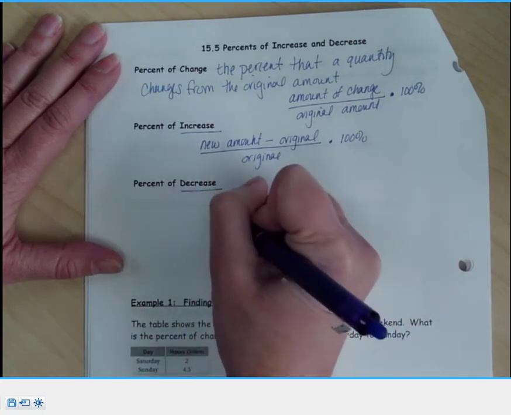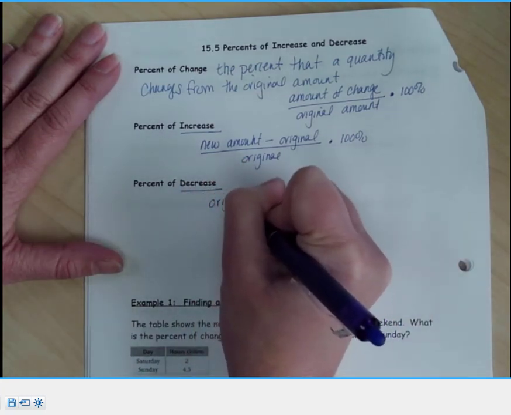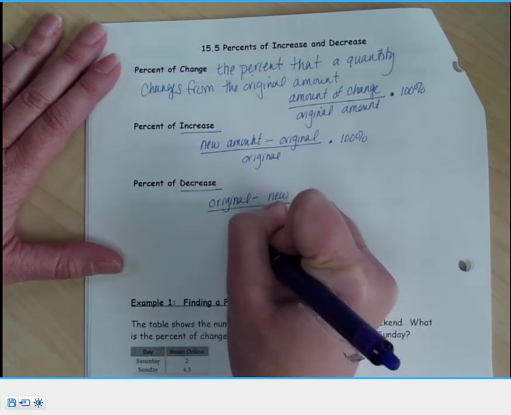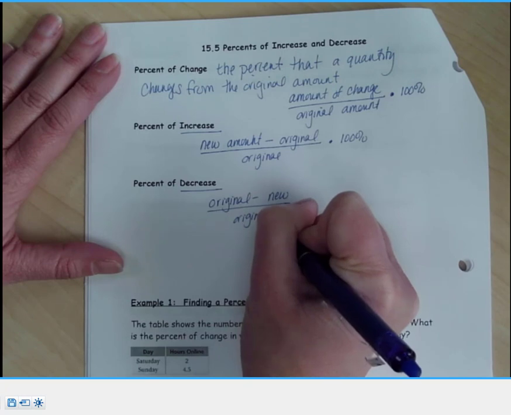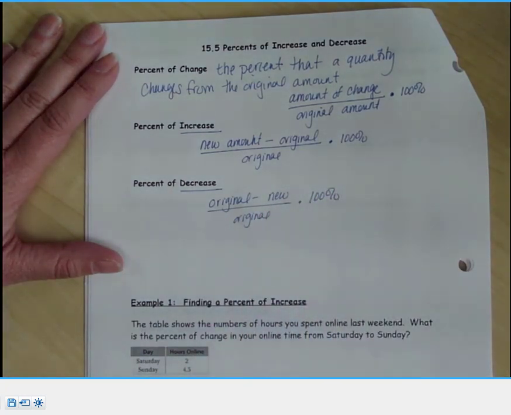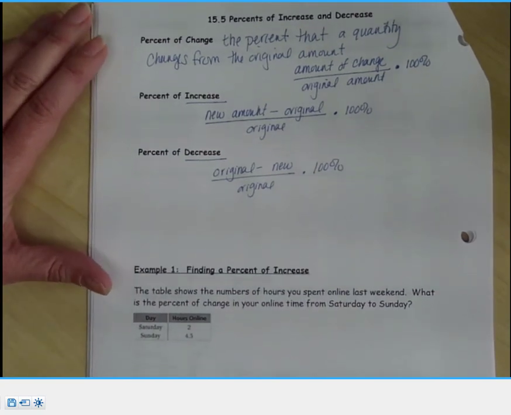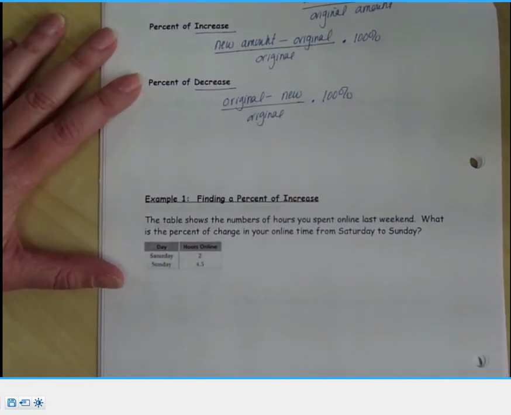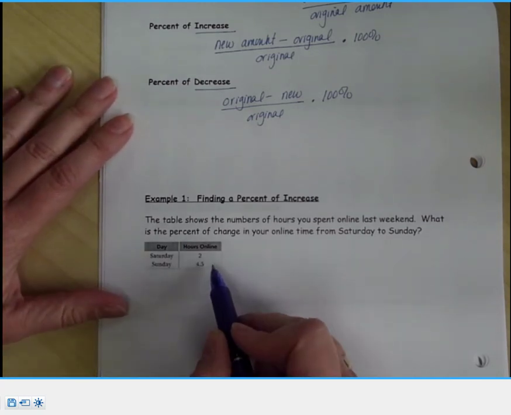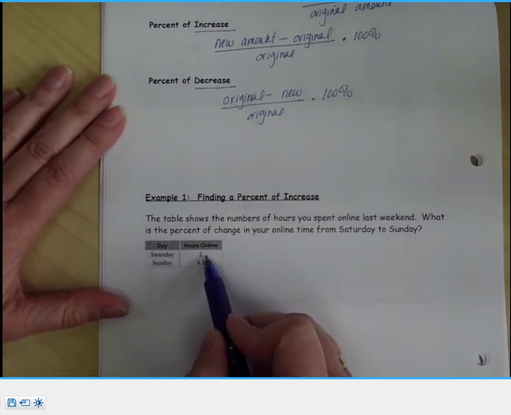Now for a decrease, we're going to do the opposite. We're going to take the original amount minus the new amount, but we're still going to divide by the original and multiply by 100%. So let's take a look at what this actually looks like. So the table shows the number of hours you spent online last weekend. What is the percent of change from your online time from Saturday to Sunday? So Saturday was 2, Sunday 4.5.